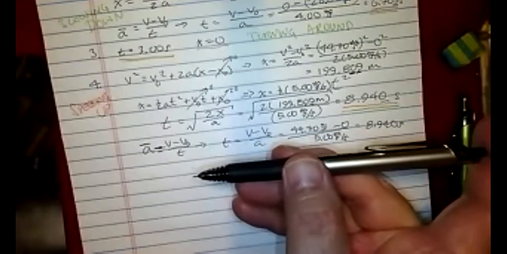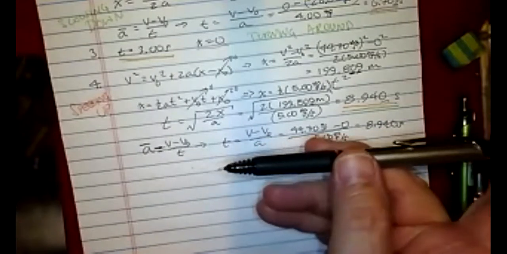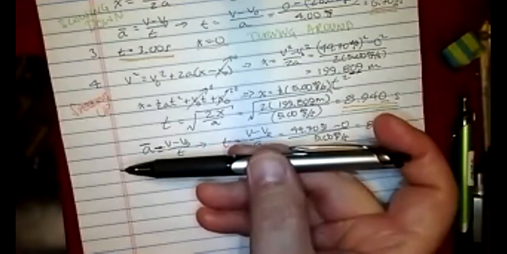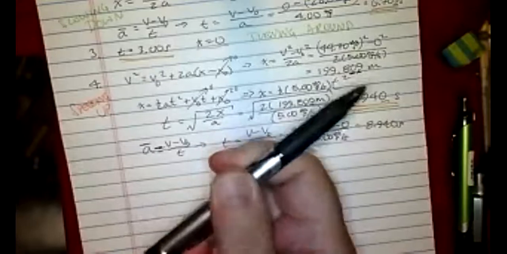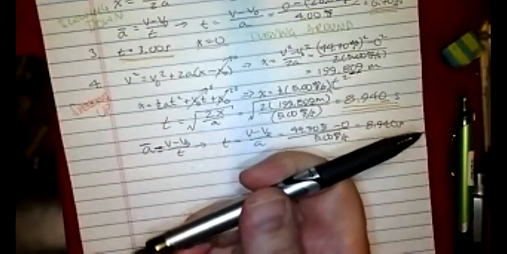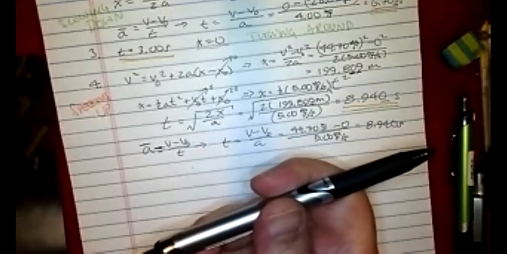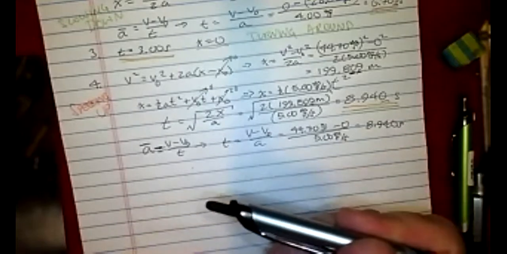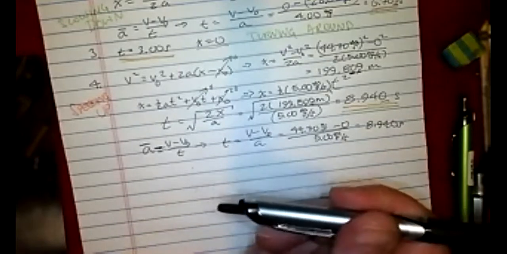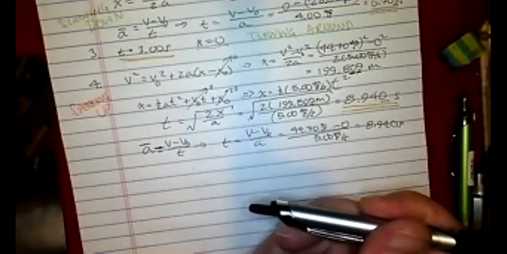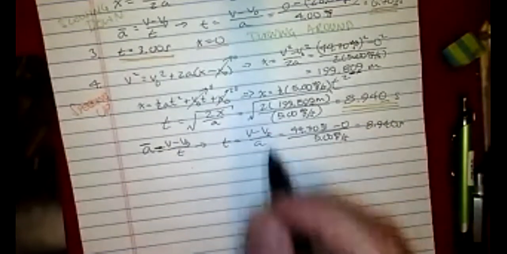So that's a negative 26.82, as was the negative 89.914. And then I'm going to add to that the positive 199.809. And when I do that, I'm up to basically the point where the police officer starts to go a constant 44.70 meters per second. And I can just multiply that velocity times the time and add it to it.